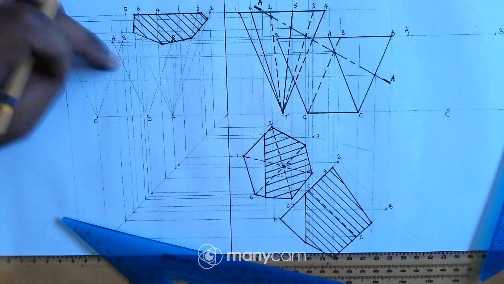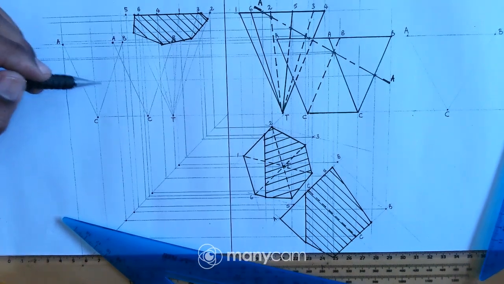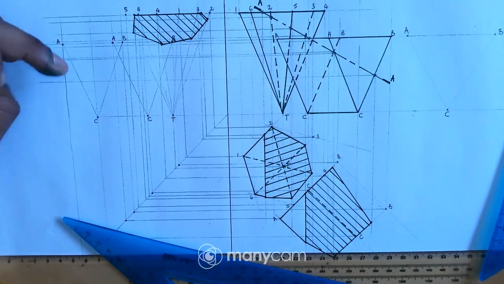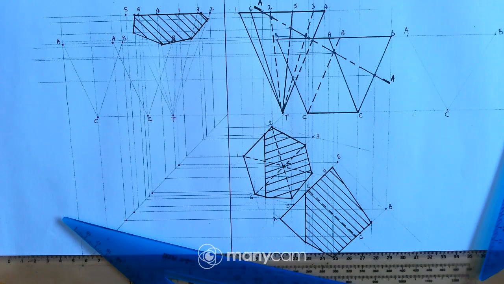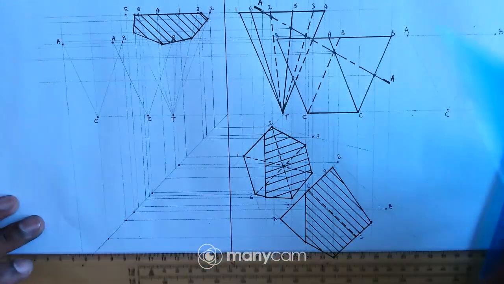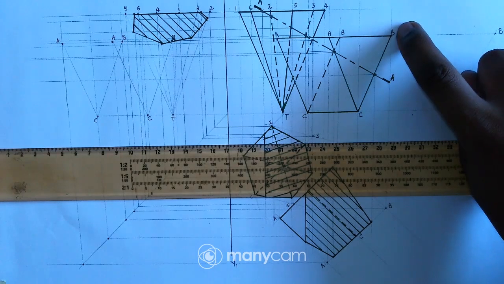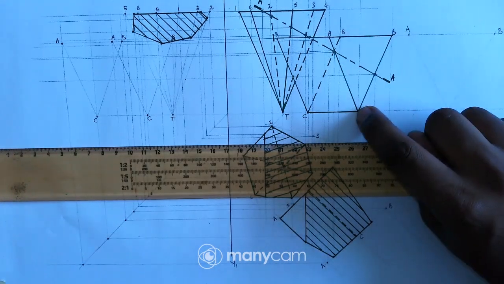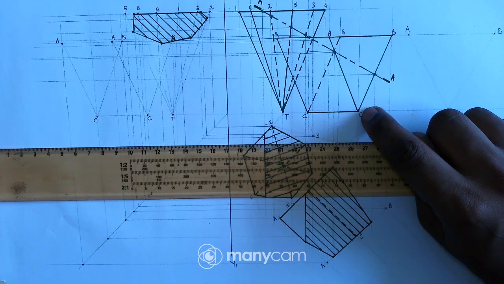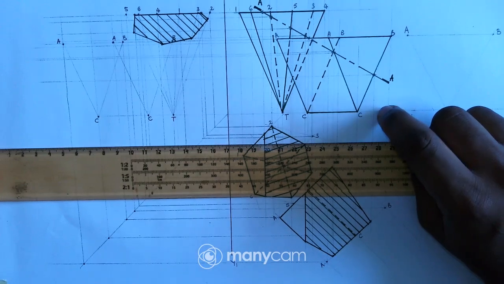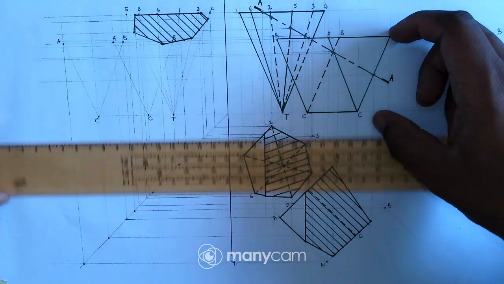Okay, so this is our prism. This is the right view in light construction. Okay, so now I'll go back to my cutting plane. So obviously the cutting plane is cutting line BC. So now obviously I have two line BCs.